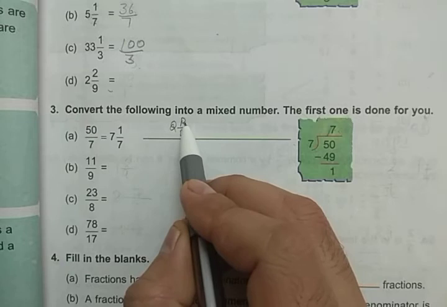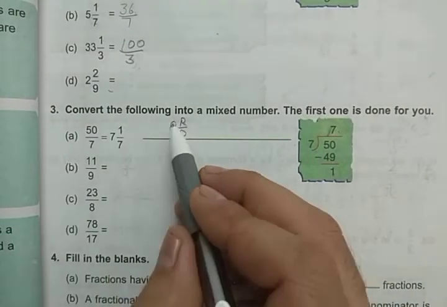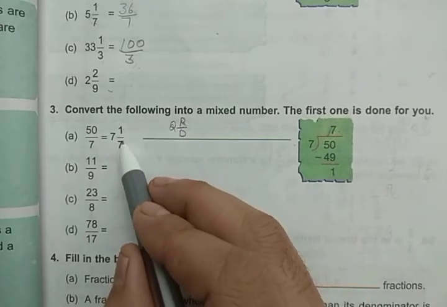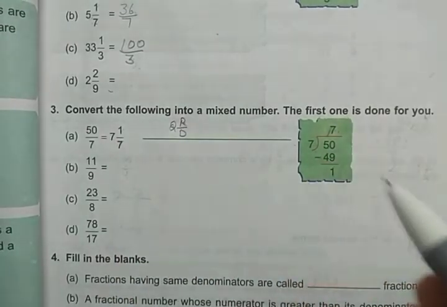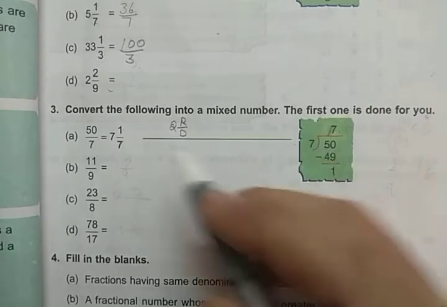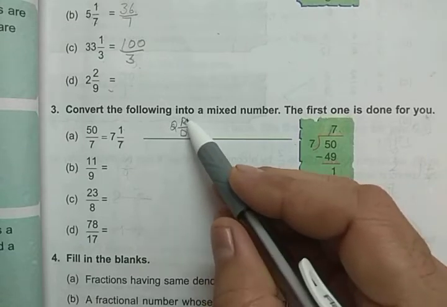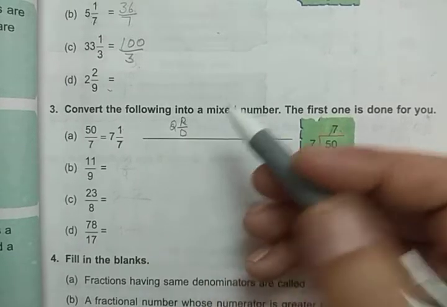Then the remainder. What is the remainder here? 1. We have written 1. And then the divisor. What is the divisor here? 7. So we will write 7 over here. So this is QRD form: quotient, remainder, and divisor.